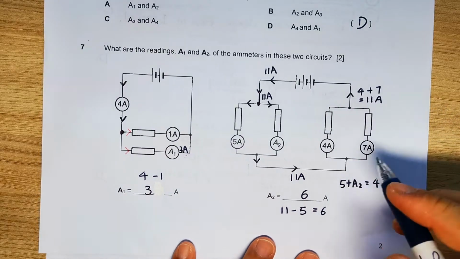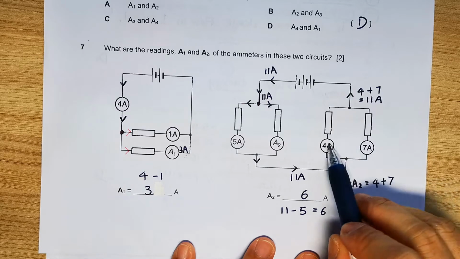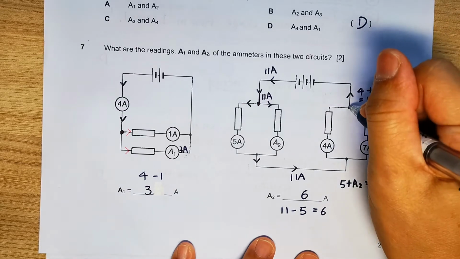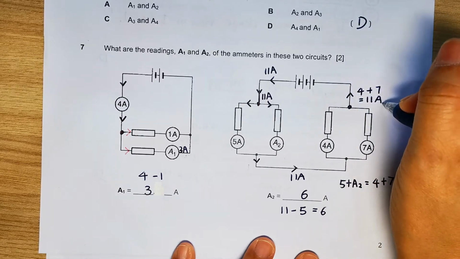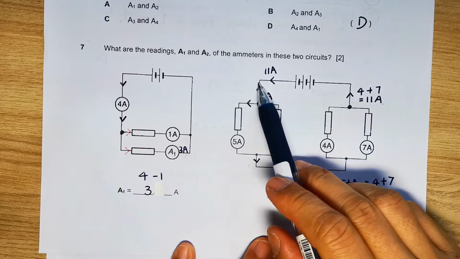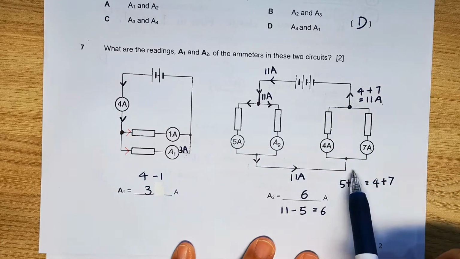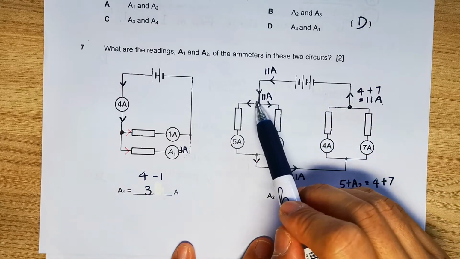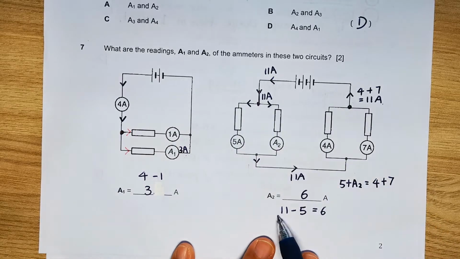So these two branches added together is 11. So I know that when they go out, this is 11. So it'll be 11, 11, 11 here. So if it's 11 ampere coming in, and this is 5, it will be 11 minus 5.